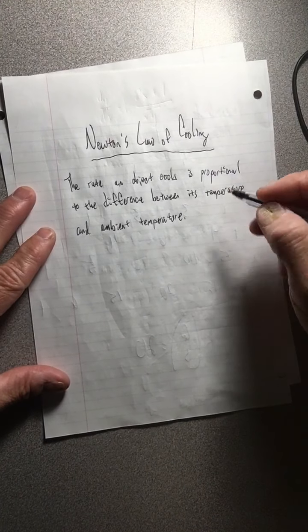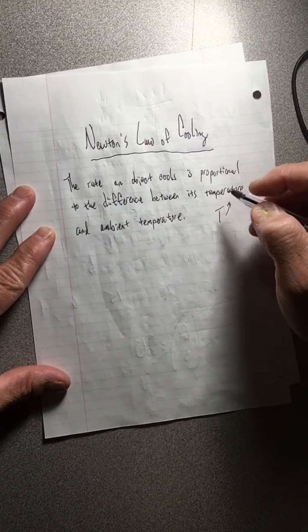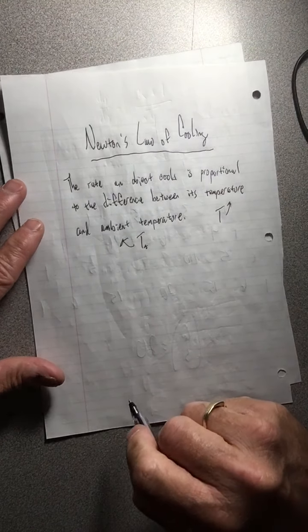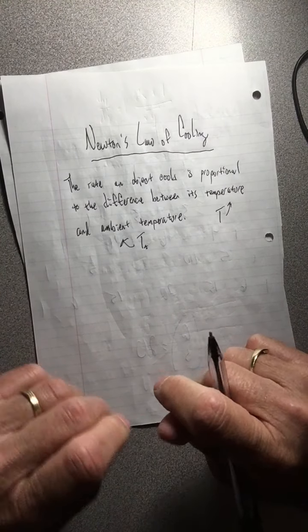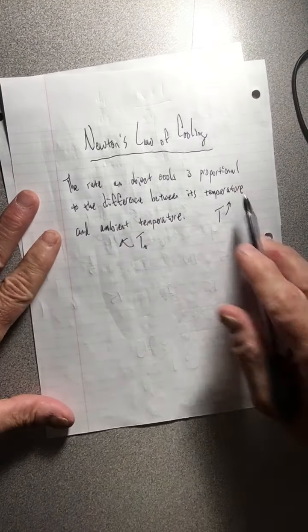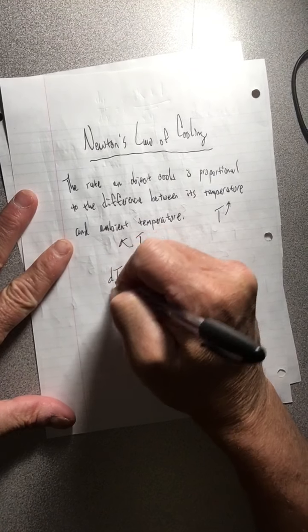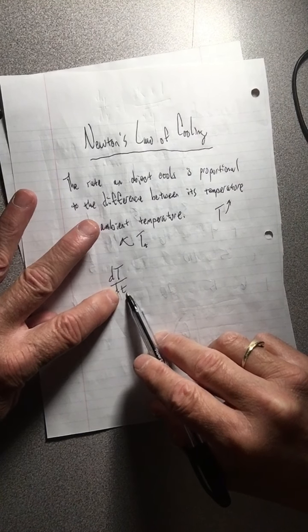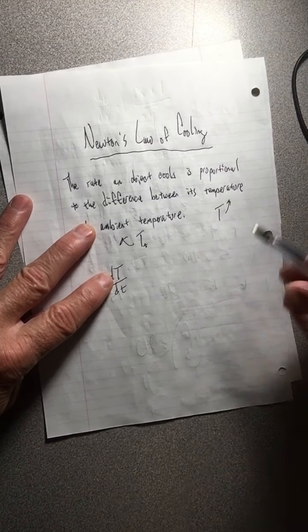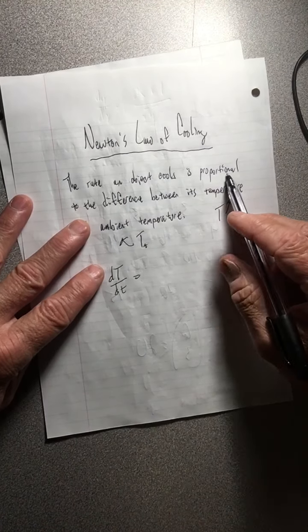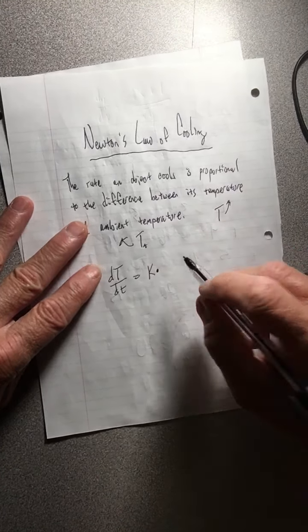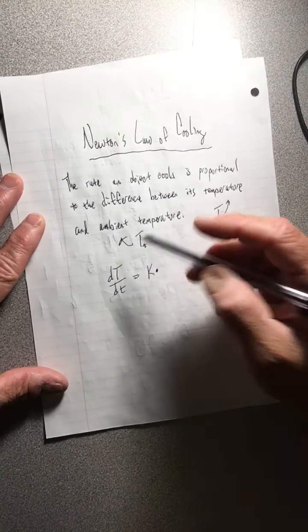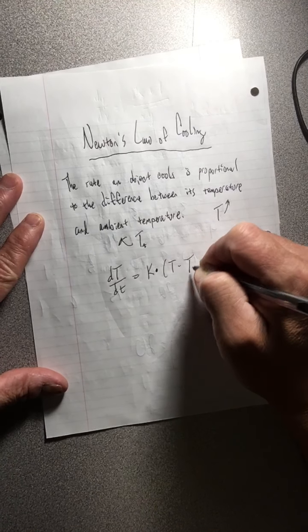So let's get some variables out here. Let's call T the temperature of the object and T sub A the temperature of the ambient surroundings around that object. And the rate at which this cools, dT with respect to dt, so the rate it cools over time. Little t is time elapsed, and big T is the temperature of the object. The rate is proportional to, so we have k times whatever it's proportional to, and it's proportional to the difference between this temperature and the ambient temperature, so T minus T sub A.